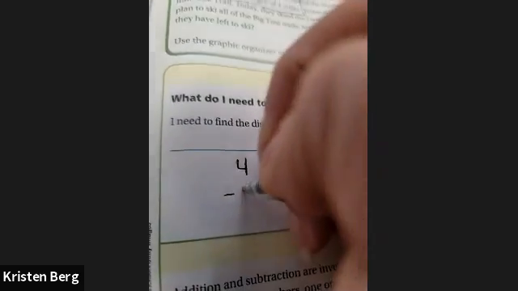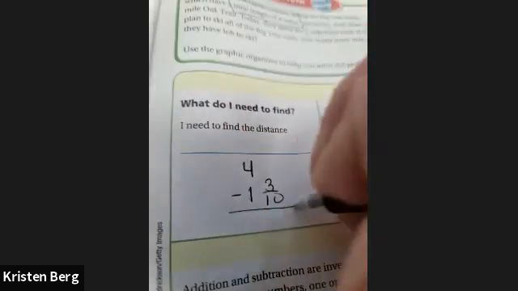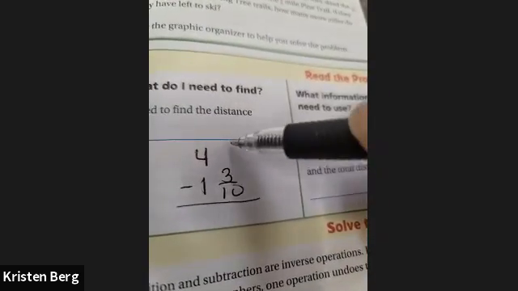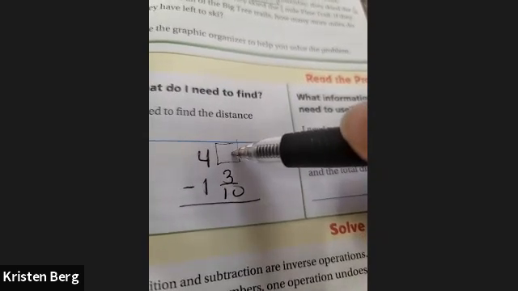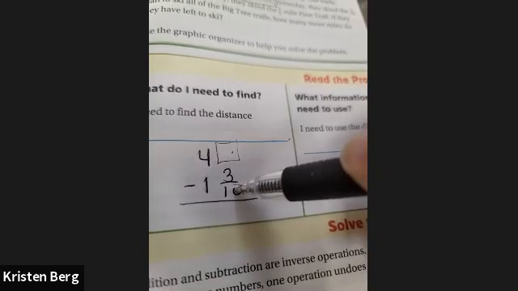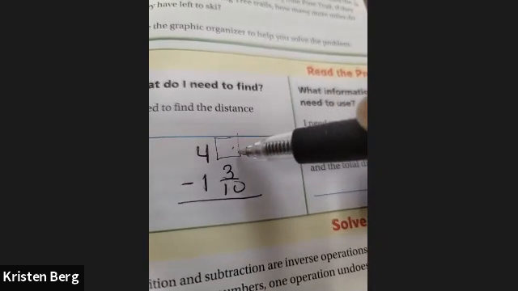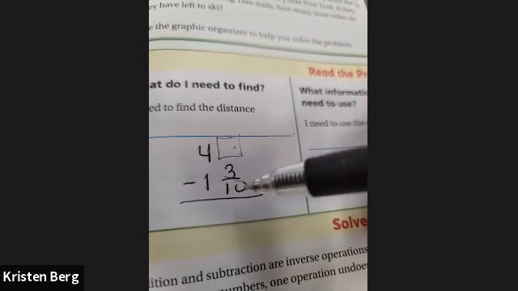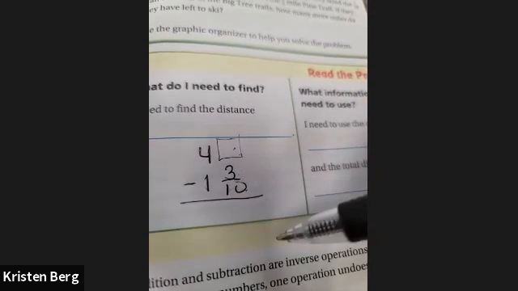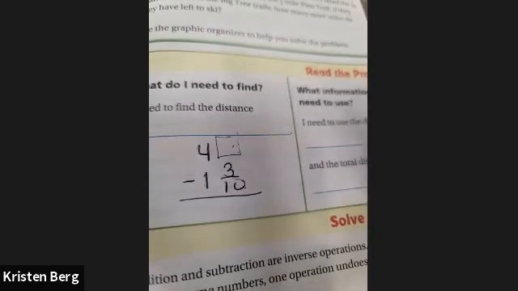I'll do it up here. 4 minus 1 and 3/10. All right, so first thing is first. Remember, this is how many slices of pizza I have out ready for my customer. This is what my customer wants. Well, here I have nothing out for my customer, and they want it in tenths, and they want 3 slices of those tenths.